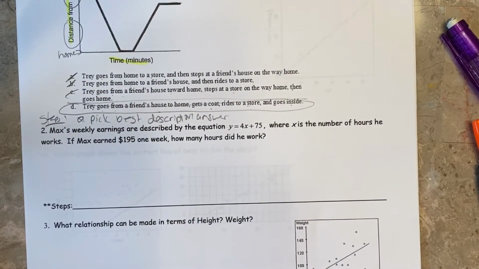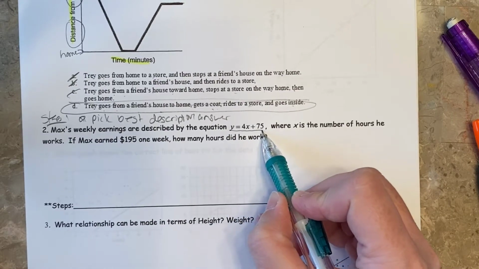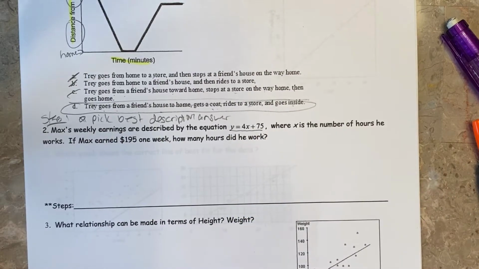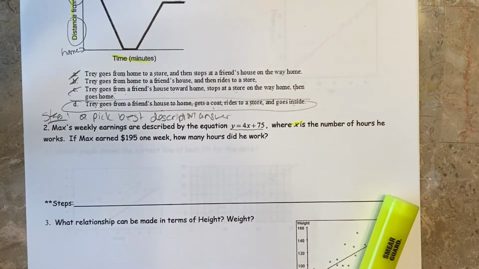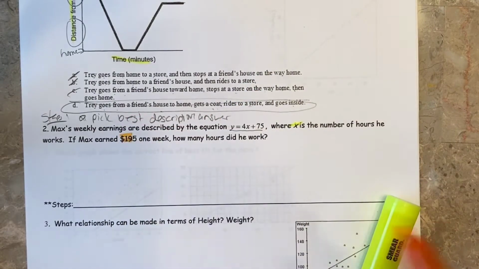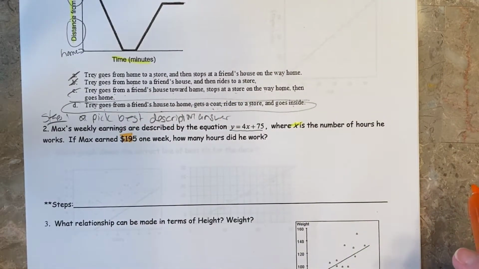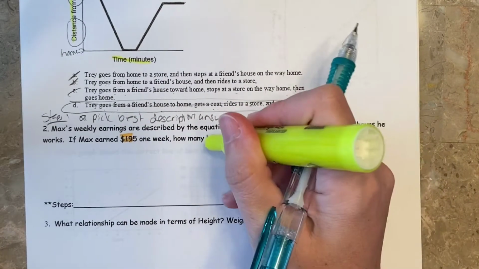All right, moving on. Number 2. Max's weekly earnings are described in the equation y equals 4x plus 75, where x is the number of hours he works. If Max earns $195, okay, now this is money, so that's not x. It's going to be a different color. So money, one work, how many hours did he work?